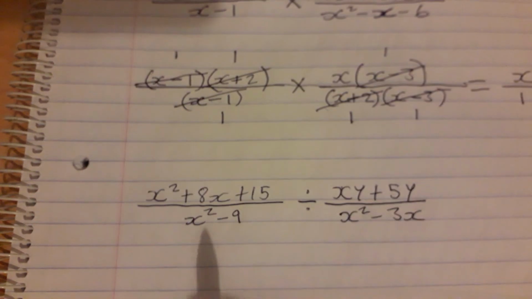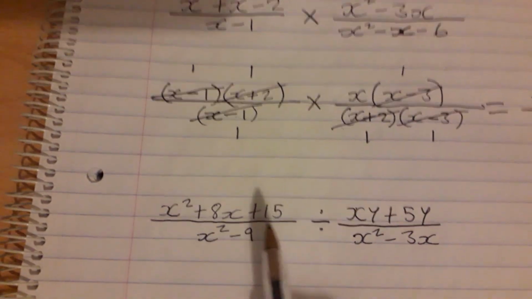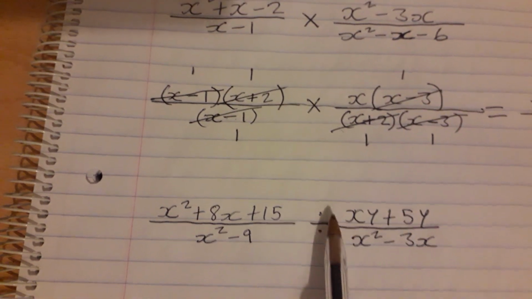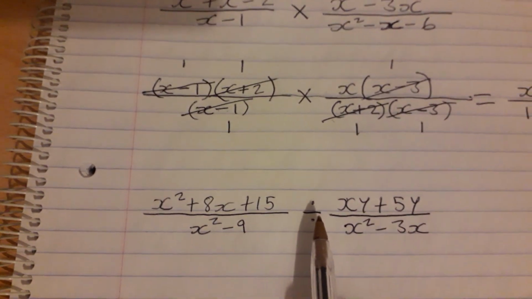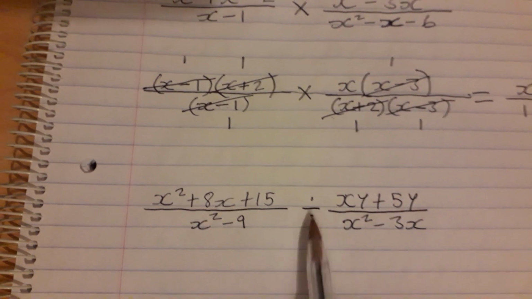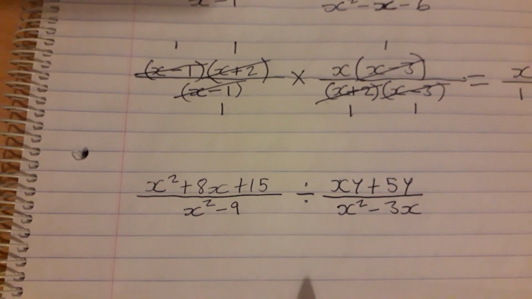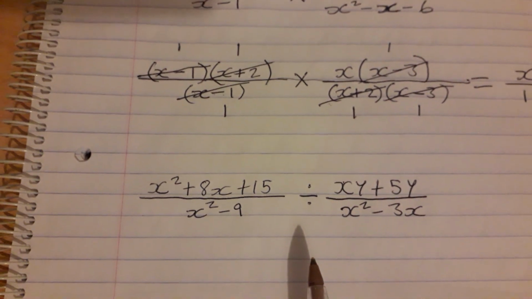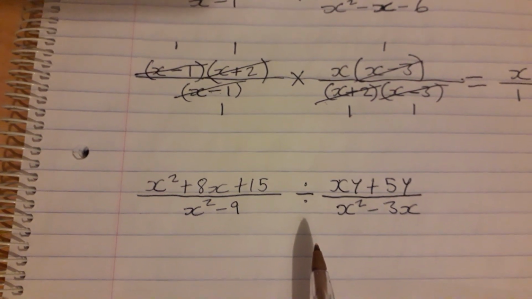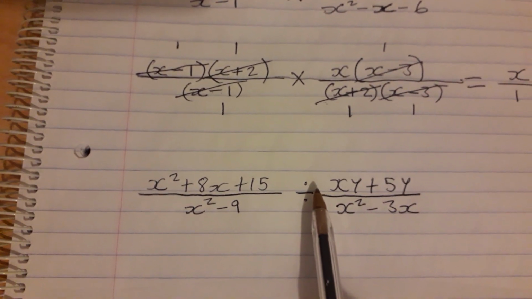Okay, welcome back. This time we're going to simplify, instead of the product of two algebraic fractions, the quotient of two algebraic fractions, so one fraction divided by another fraction. This is going to be quite similar to our product example, except one extra step.